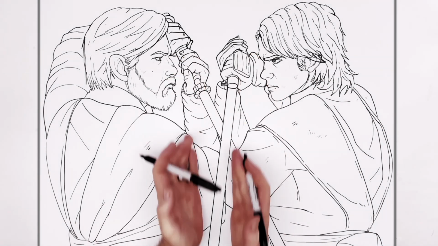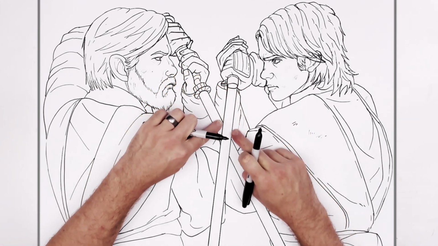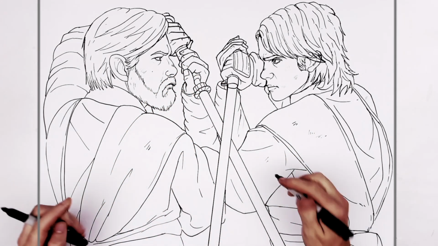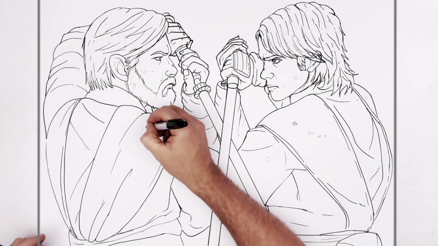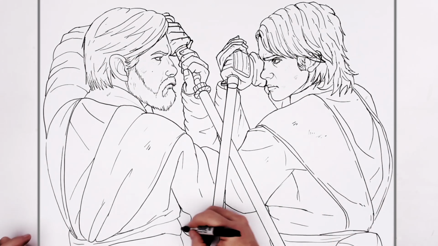But I'll add some glow. So basically, the way I like to do lightsabers is blue all around the outside of it, like a cloud of blue. And I think that's the best I can do. Challenging drawing. Cool though.